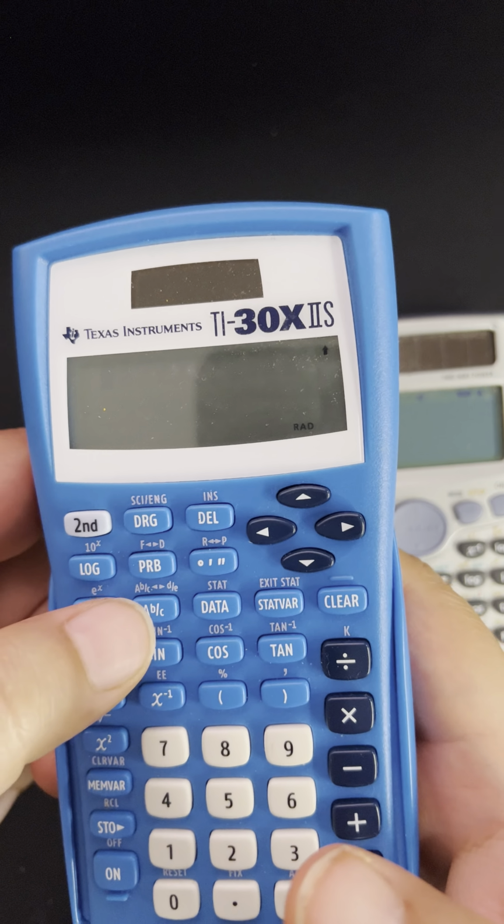Okay, in this one, I can do 3 divided by 4. I get 0.75.